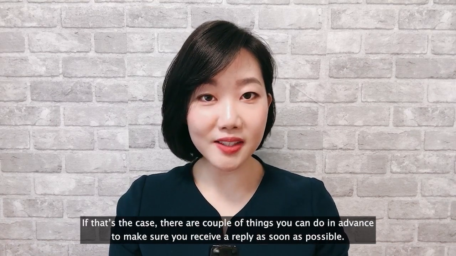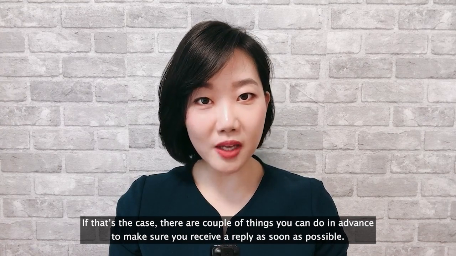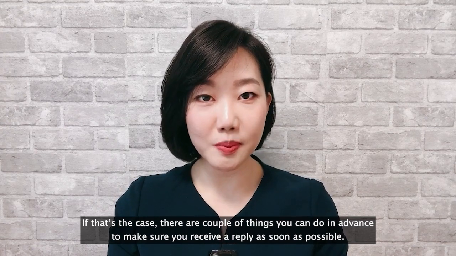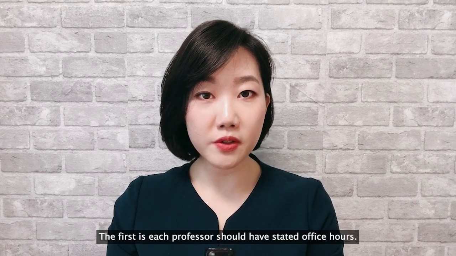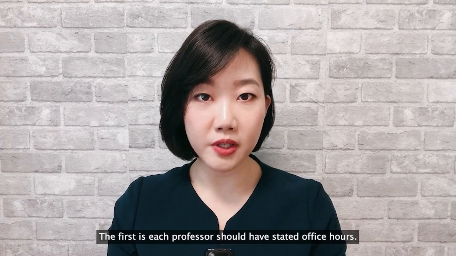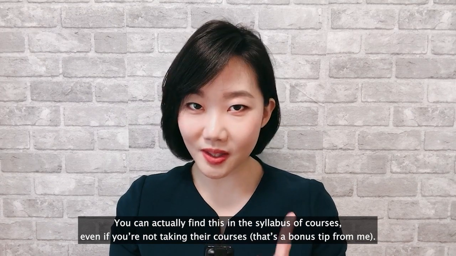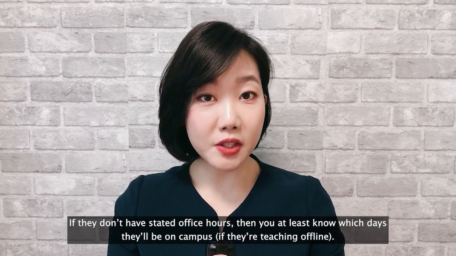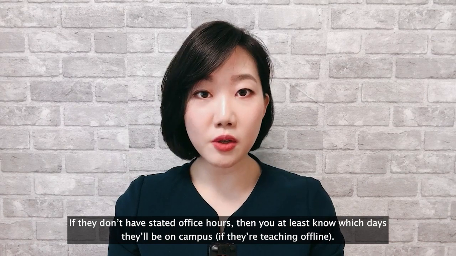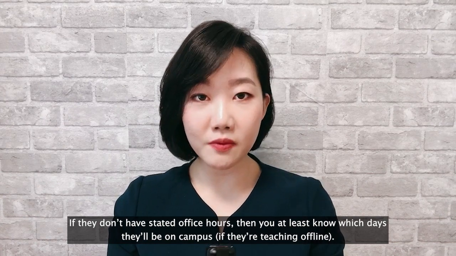Now, if that's the case, there are a couple things that you could do in advance to make sure that you receive a reply as soon as possible. The first is, of course, each professor should have stated office hours. You can actually find this in the syllabus of courses, even if you're not taking their courses, so that's a bonus tip from me. If they don't have stated office hours, then you at least know which days they'll be on campus if they're teaching offline.